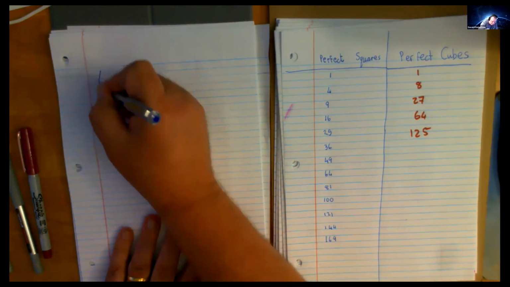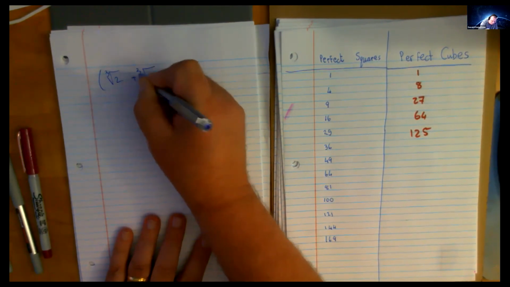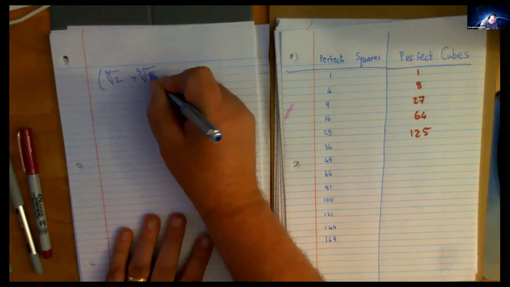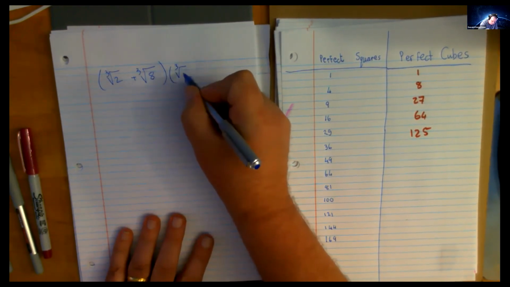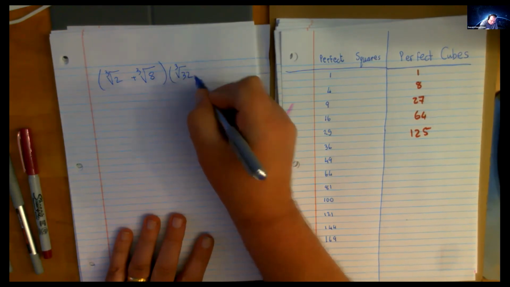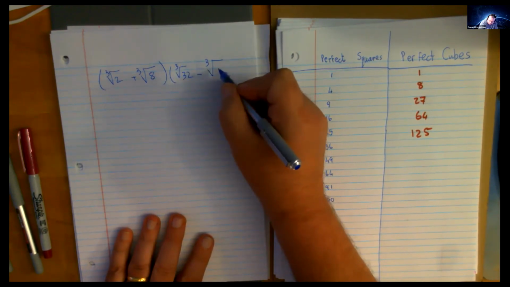So here goes. Cube root of 2 plus the cube root of 8, why not? Cube root of 32, take away cube root of 27.